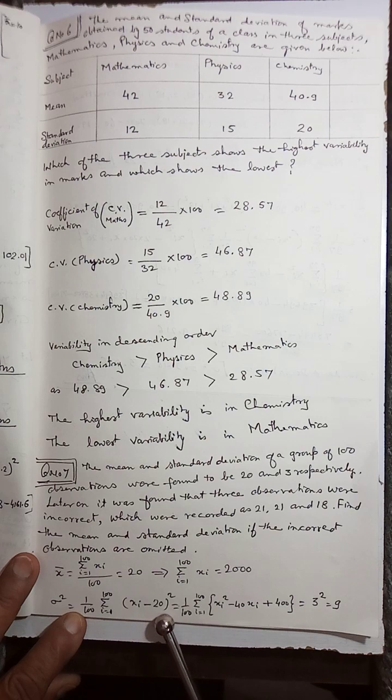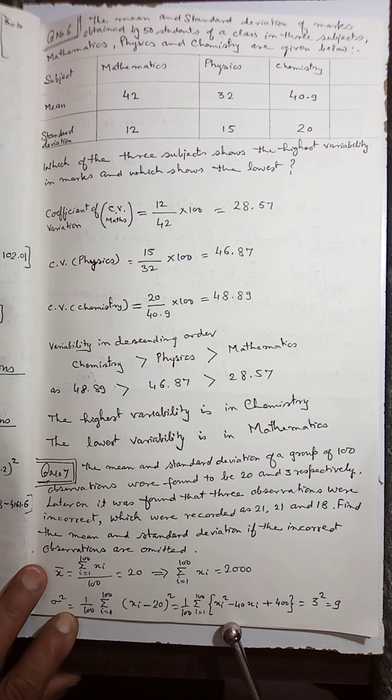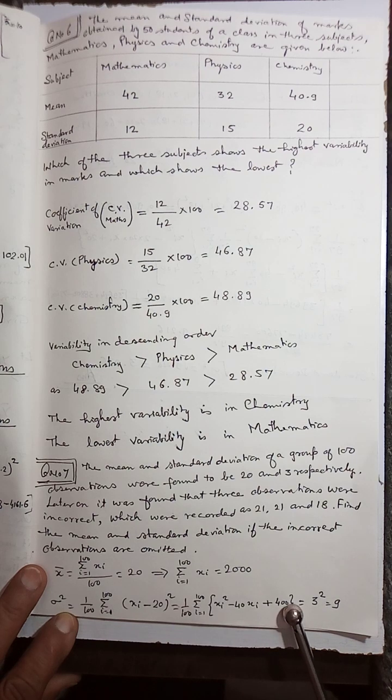So (xi minus 20) whole square, it will be equal to 1 upon 100 x summation of i is equal to 1 to 100 in bracket xi square minus 2 into 20, that is 40, xi plus 400, and it is already given, that is 3. So in order to get the variance, we will take the square of it, that will be equal to 9.